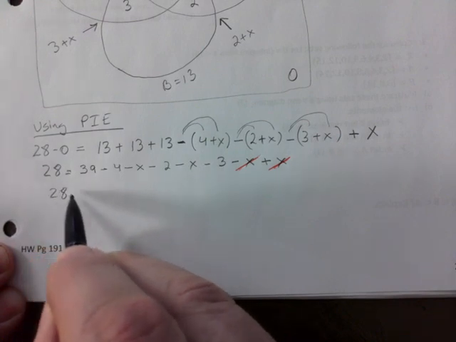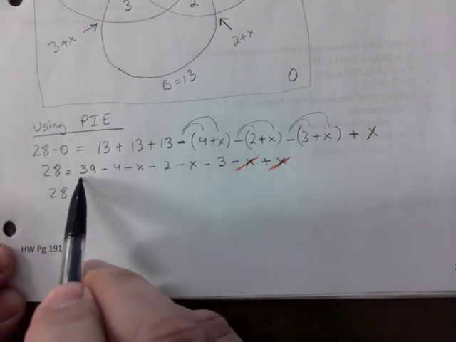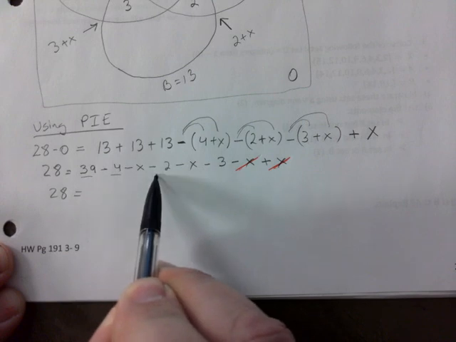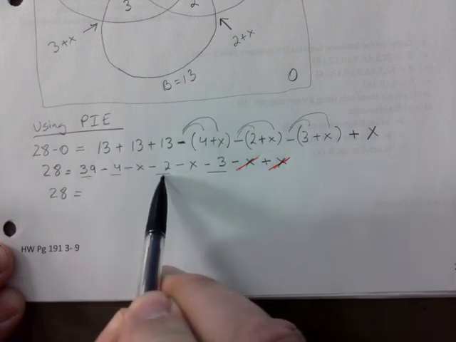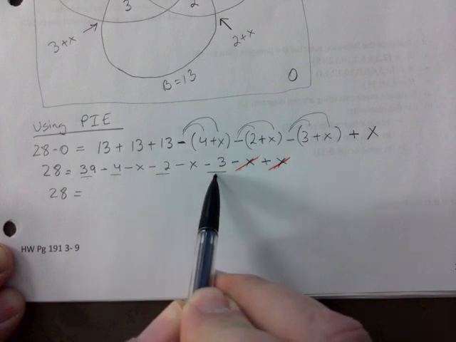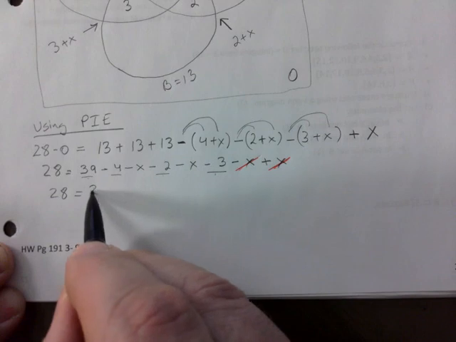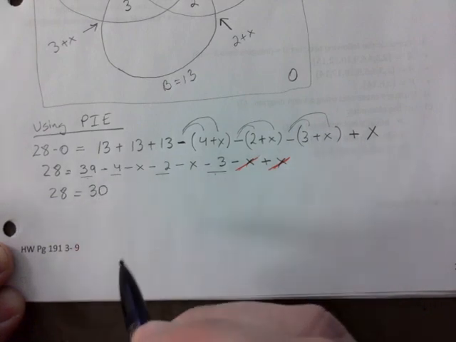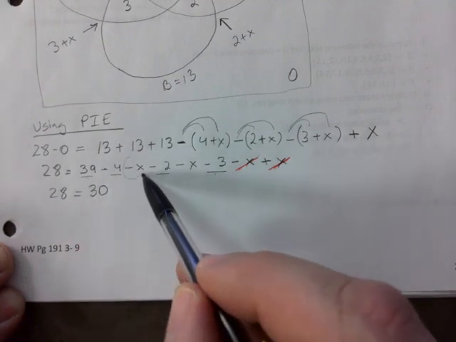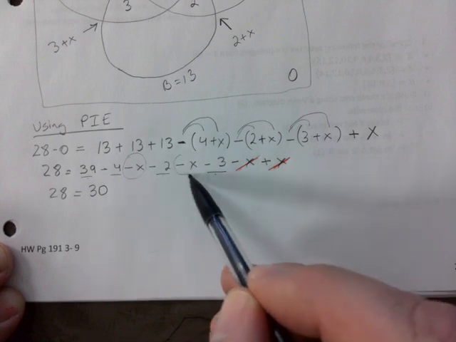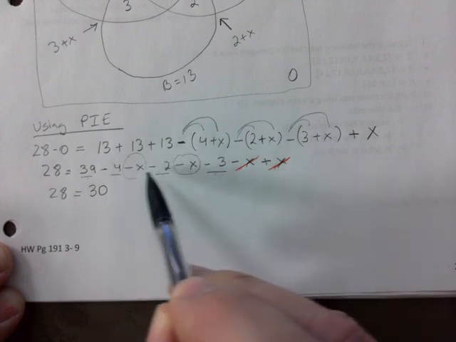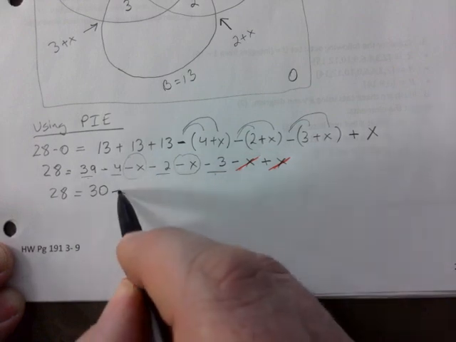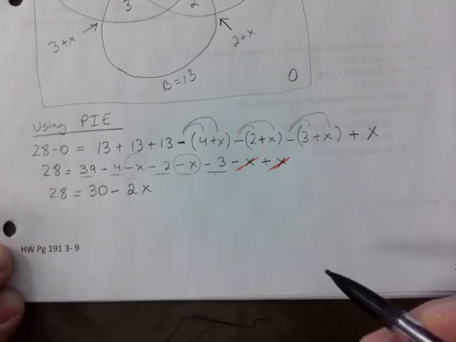So another line here. What I'm going to do is basically underline all the numbers. So you just go 39 minus 4 minus 2 minus 3. And you end up with 30, okay? 30, and how many x's? 1 here, 1 here, right? So this would be what? You combine like terms, which end up being negative 2x, like that.